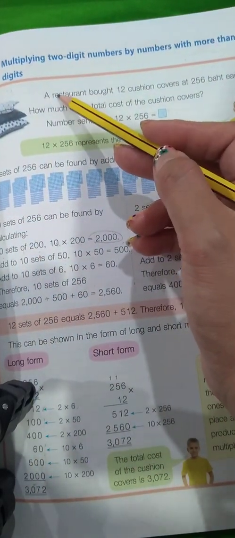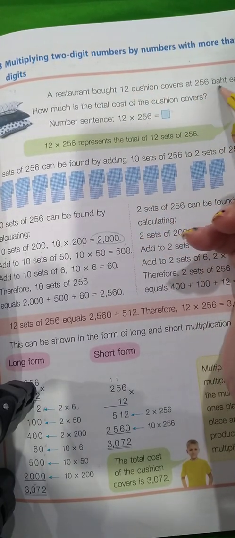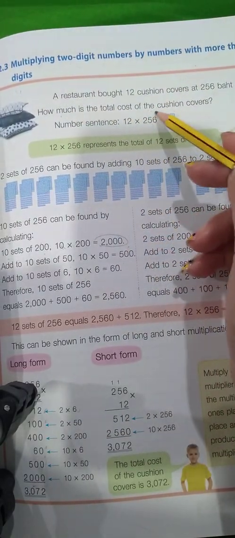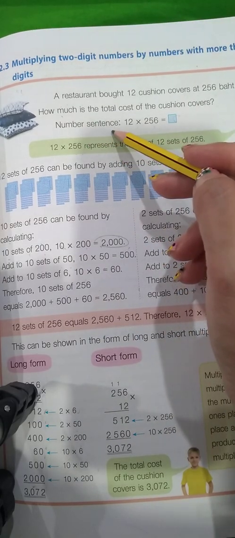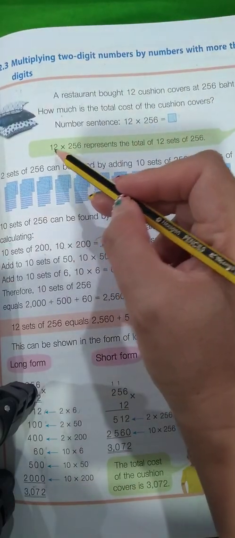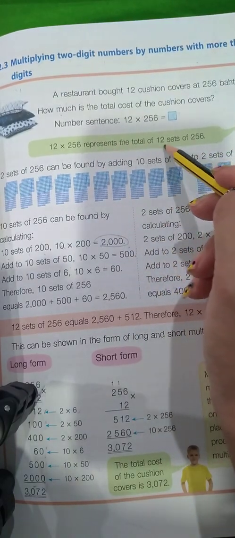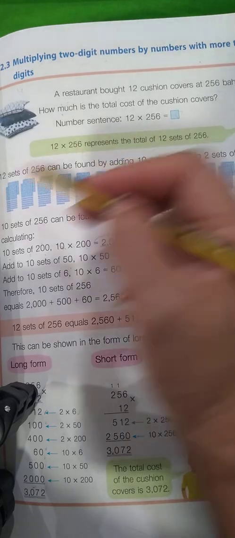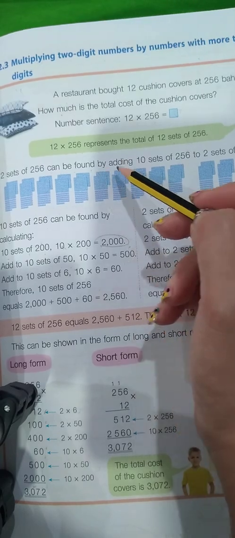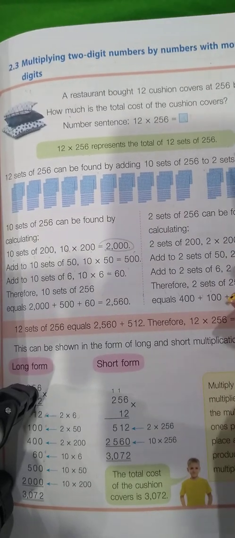Okay, example. A restaurant bought 12 cushion covers at 256 baht each. How much is the total cost of the cushion covers? Number sentence: 12 times 256 equals. So here, 12 times 256 represents the total of 12 sets of 256. 12 sets of 256 can be found by adding 10 sets of 256 to 2 sets of 256.